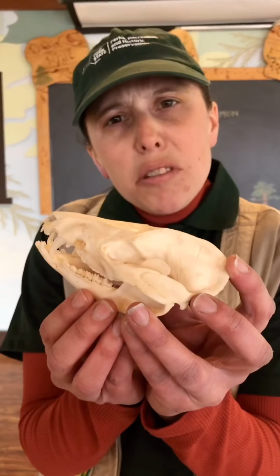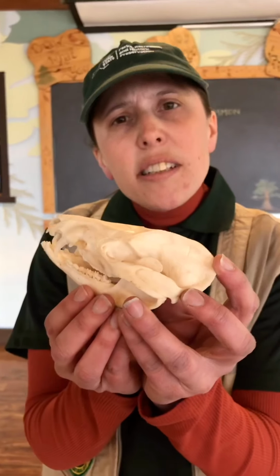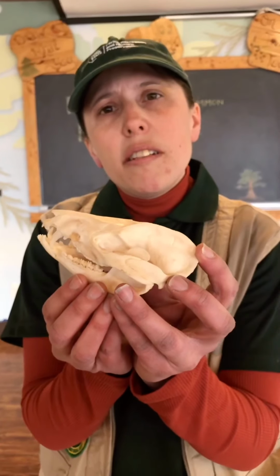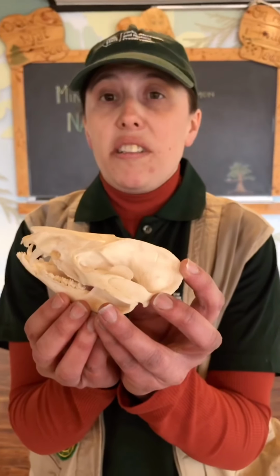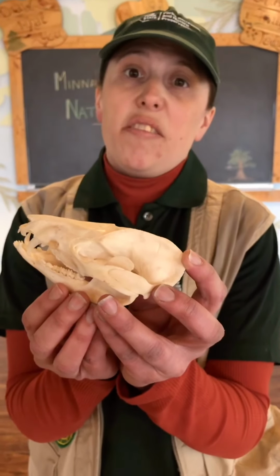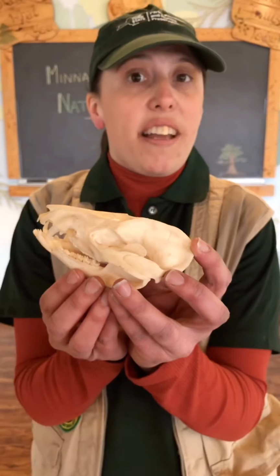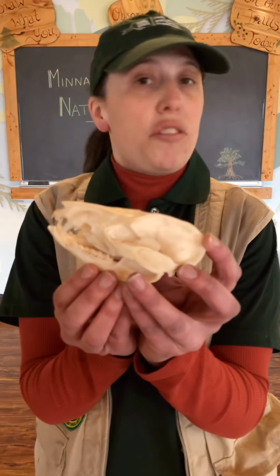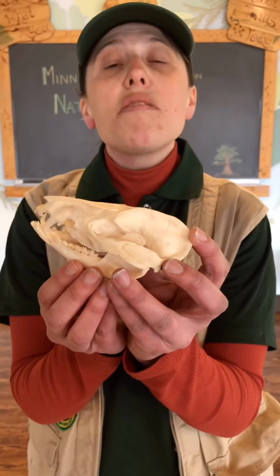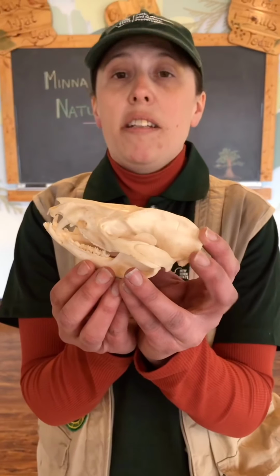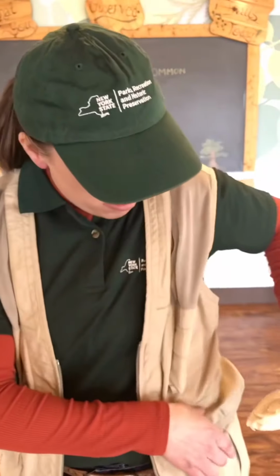Does anybody know what marsupial means? It's a very tricky word. Think a minute. A marsupial, I often think of like a kangaroo or a koala. It's not about jumping, and it's not about climbing trees. It has to do with its babies. So, a marsupial has a front pouch.